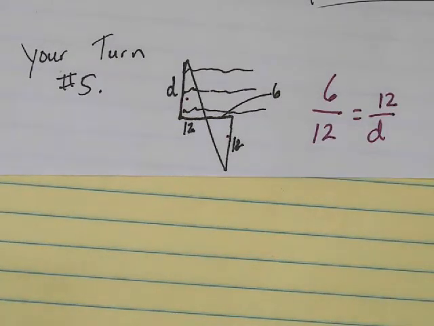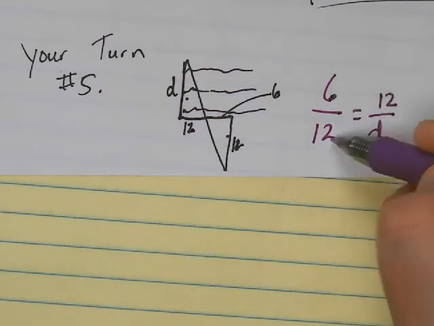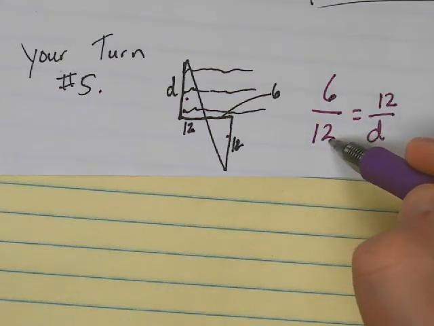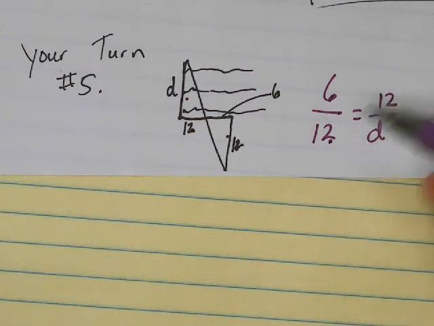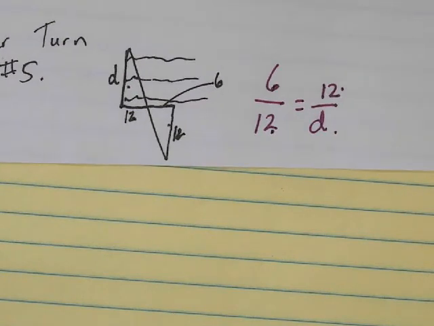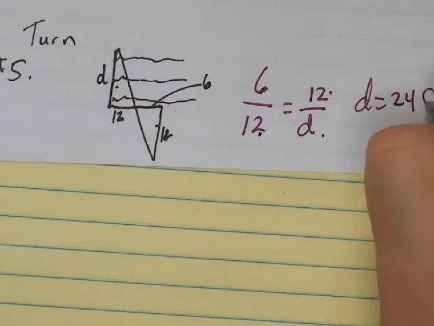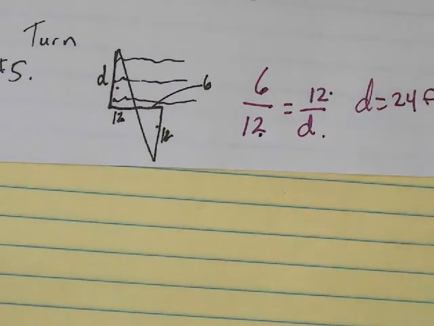Yes. Can you look at this and say, Garrett, if this is 6 and this is 12, how are they related? Or multiply by 2, right? Either way. So if this is 12, then what's D? D is 24. That's right. Meters or feet or whatever they're measuring.